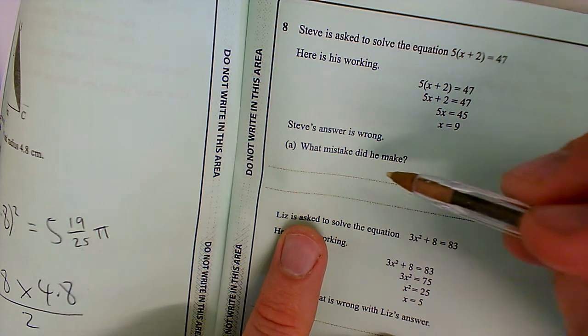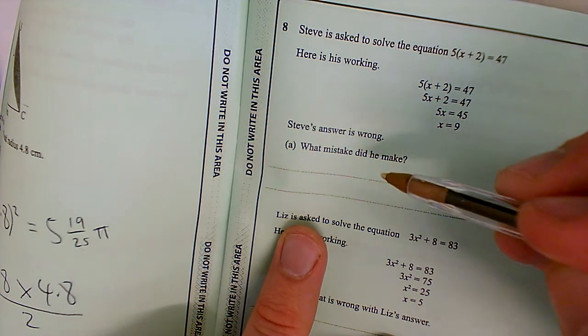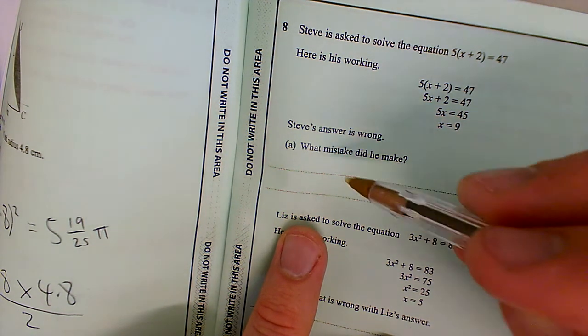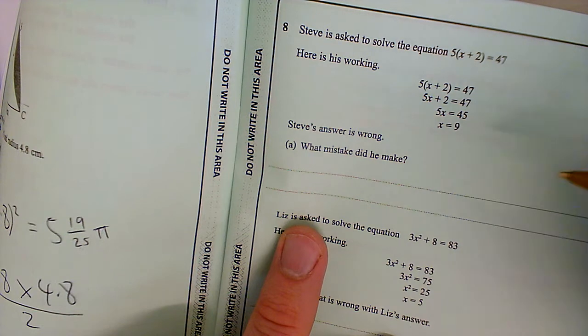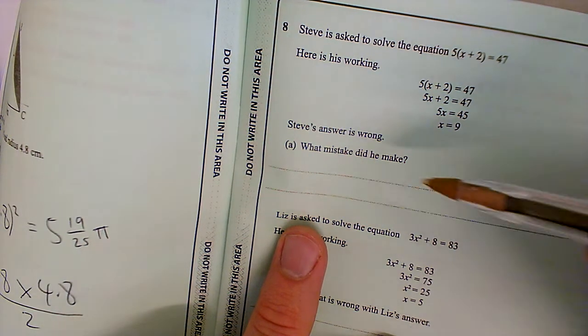So anything that says along the lines of both terms inside the brackets must be times by 5, or he's forgotten to multiply the 2 by 5, or he's incorrectly expanded his brackets, something along those lines.